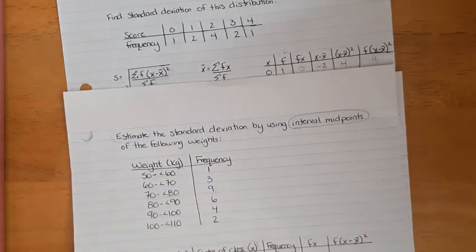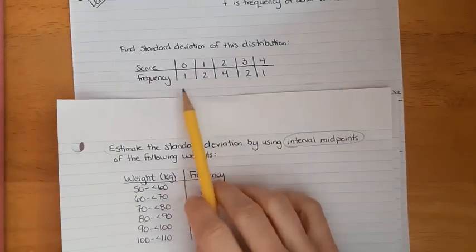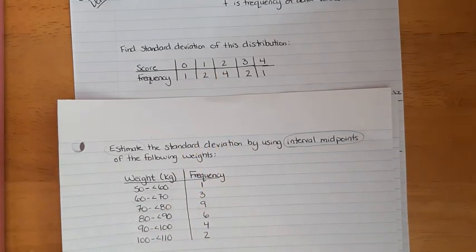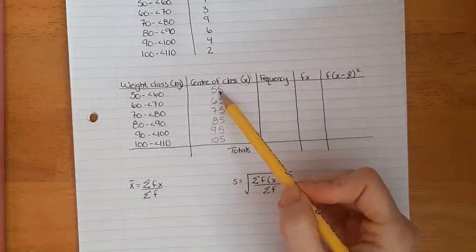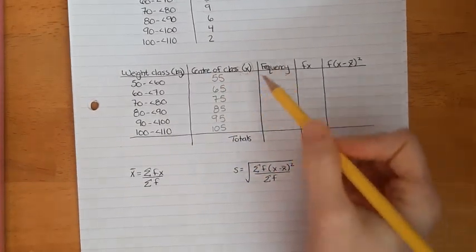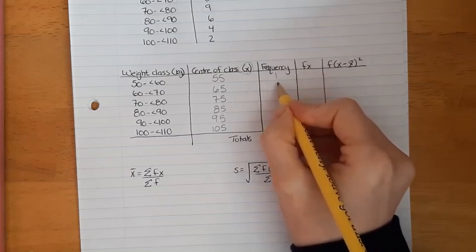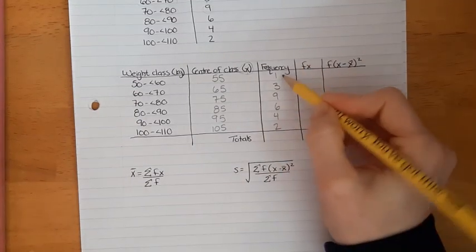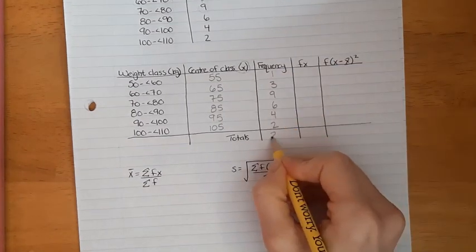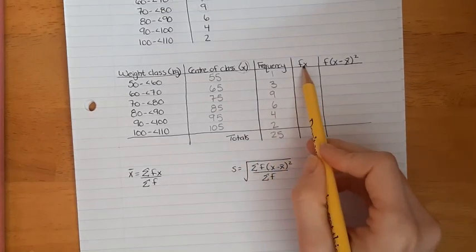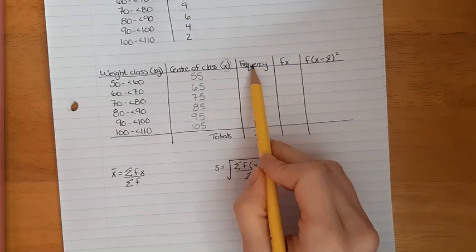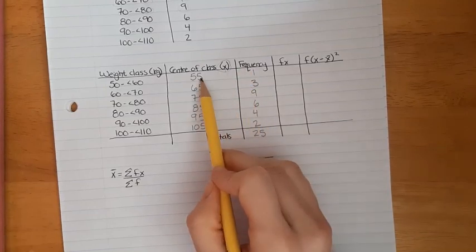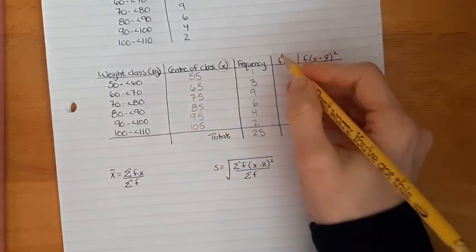So now we're in a similar situation to the previous example, where we have scores that are exact-ish that we're going to use. So we're going to use these numbers as our X's. So we can put in our frequencies here. We've got one of those, 3, 9, 6, 4, 2. Okay, so if we add up our frequencies, we're going to need that to find the mean. We get 25, and now to do this fx column, we're multiplying frequency by our center of class, which is now our X value. So we're going to multiply 1 by 55, 3 by 65, and so on.